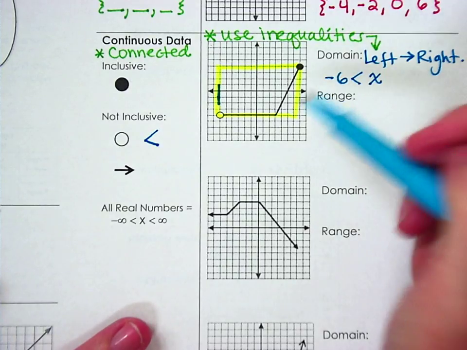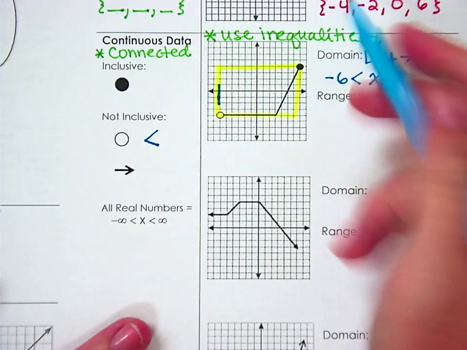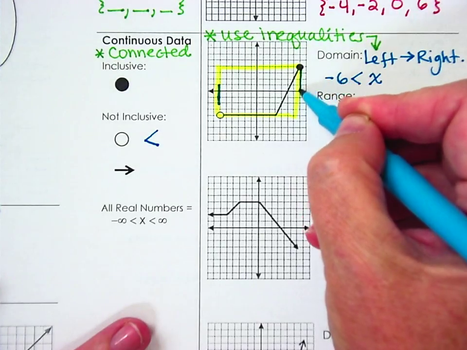Then we're going to go to the other side of the graph, all the way to the far right, and we have an endpoint here.